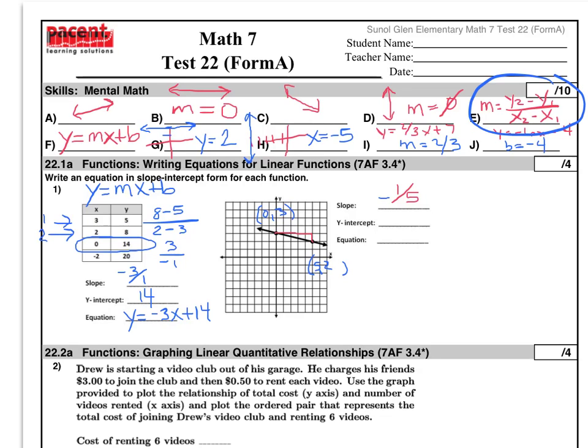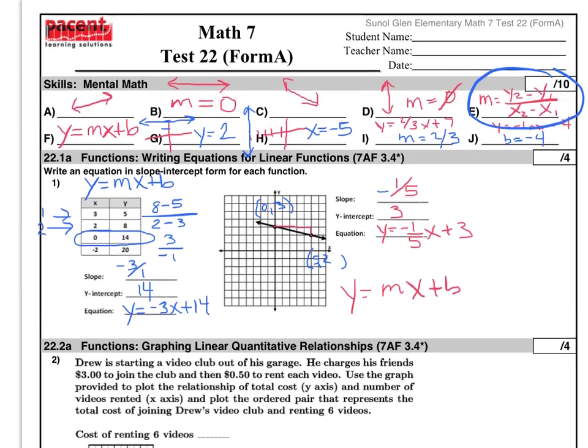Now my y-intercept, where is it crossing the y-axis? It's crossing at 3. So again, remember the equation of your line is y equals mx plus b. So you have to plug in the m, which is the negative 1/5, and you have to plug in the 3 for the b. So y equals negative 1/5 x plus 3 is the equation of this line. Okay, we're going to move on.